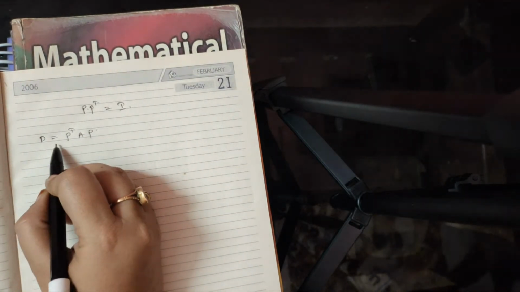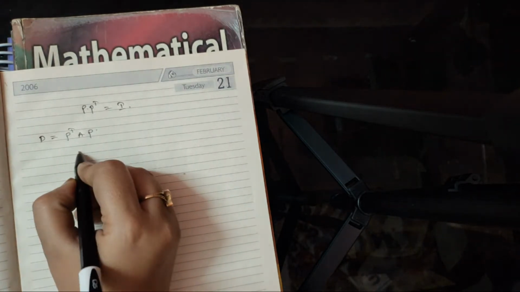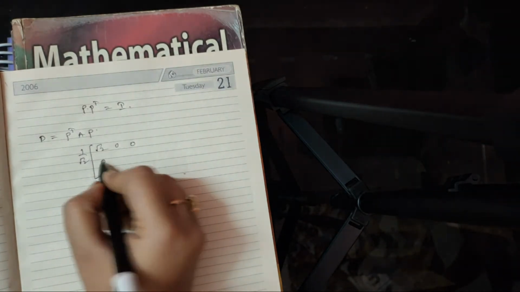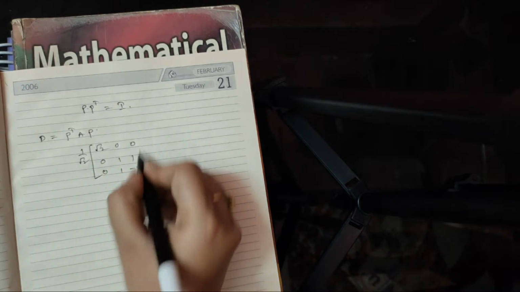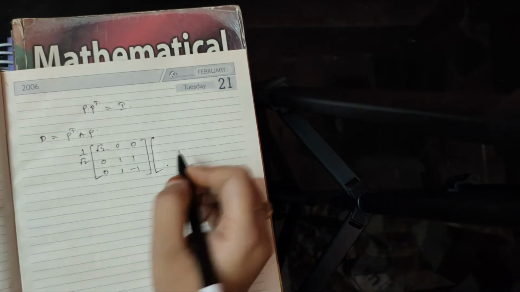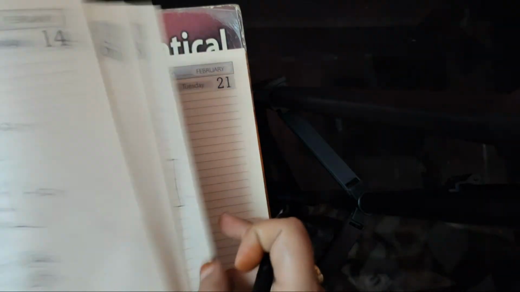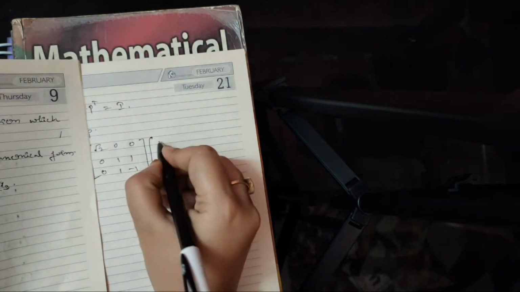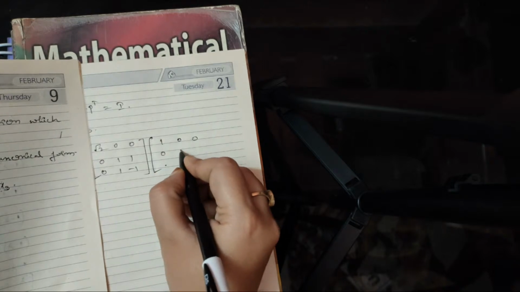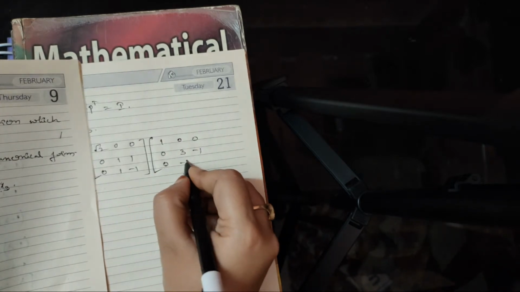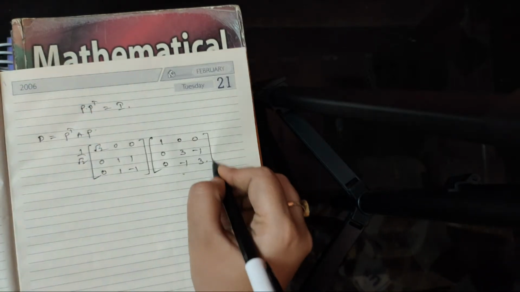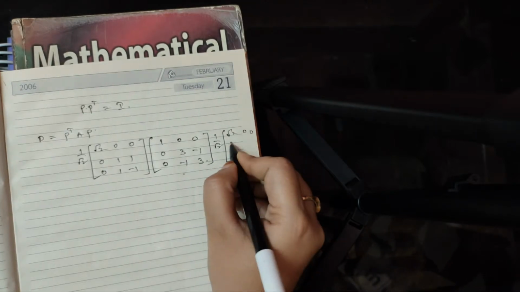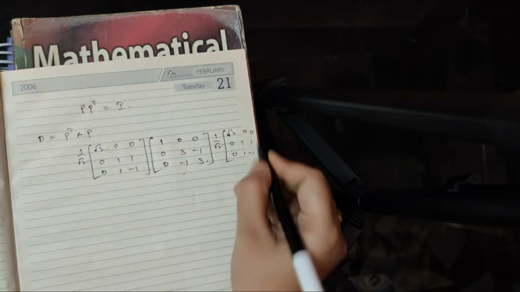This D should come as the eigenvalues, where P transpose is 1 by root 2 of [root 2 0 0; 0 1 1; 0 1 -1], then into A. What was the given matrix? A is equal to [1 0 0; 0 3 -1; 0 -1 3]. Then into P, which is 1 by root 2 of [root 2 0 0; 0 1 1; 0 1 -1].